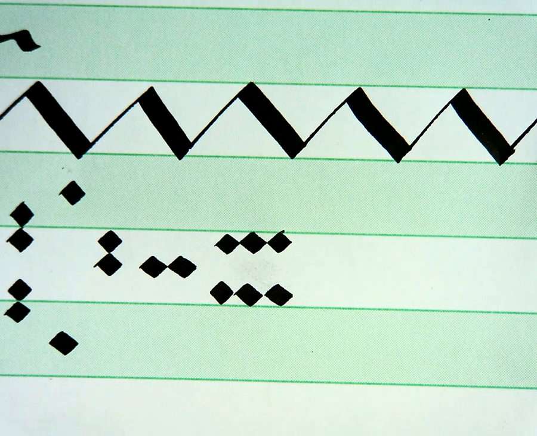So we have to connect those diamonds with something. And that something is a vertical line. Remember, Gothic is all about diamonds and vertical lines. That's it. Especially for the minuscule letters, the lowercase letters.